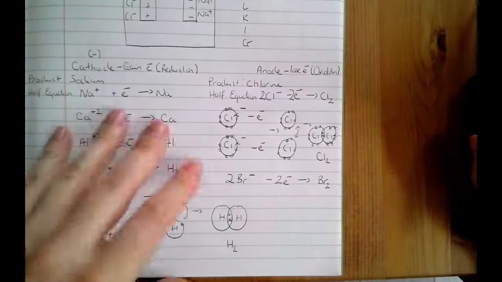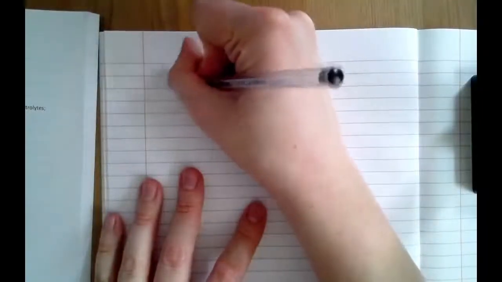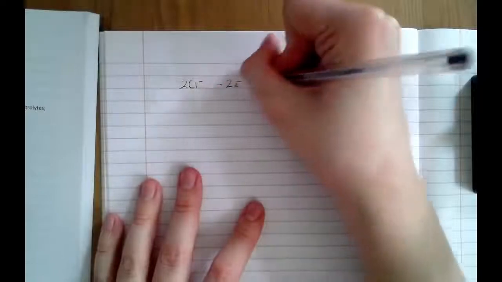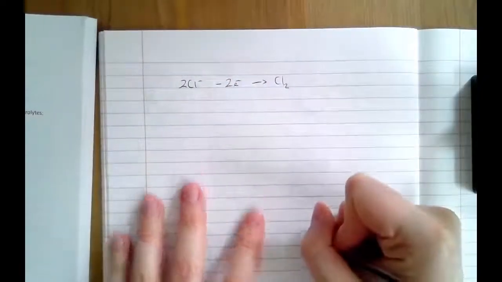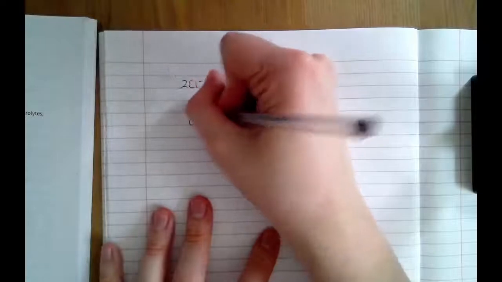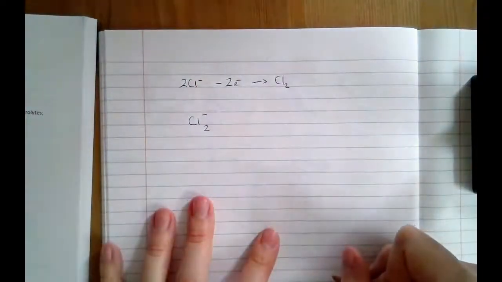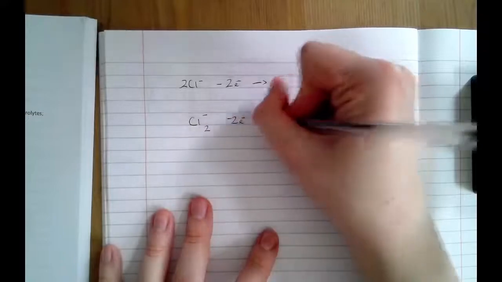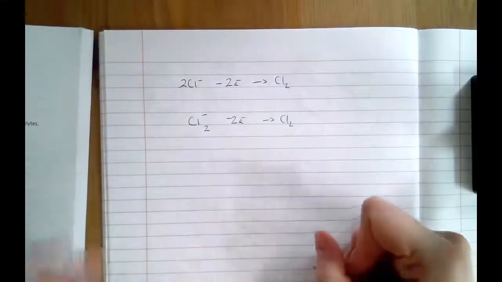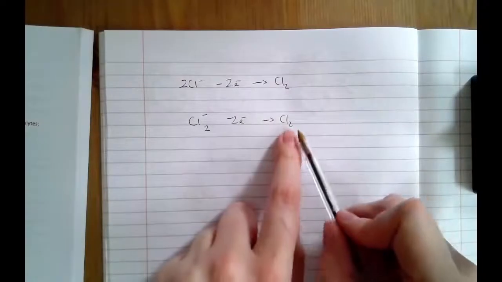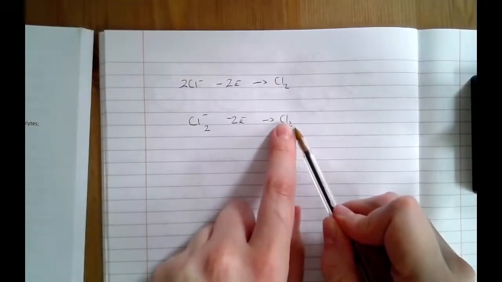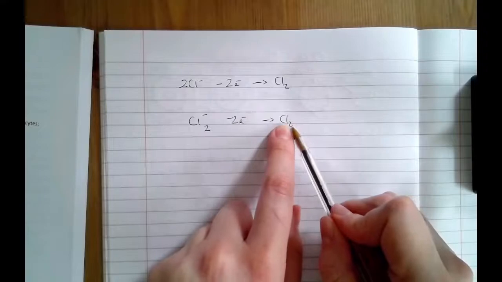There's just one common mistake that I often see when I'm marking half equations, and again, I just want to show you why it's wrong to hopefully help you avoid this mistake. So we've just seen the halogen equation, 2 Cl minus, minus 2 electrons, going to Cl2. And often what students do is they might write a Cl minus and they might use a small 2 there instead. And they'll write something that looks like this. And they'll be confused when they get it wrong. If you're using a small number, it means that they're actually bonded together. So it's fine to use it over here.